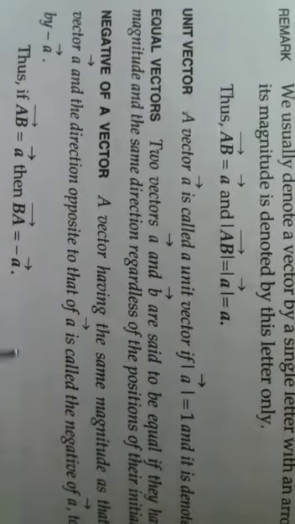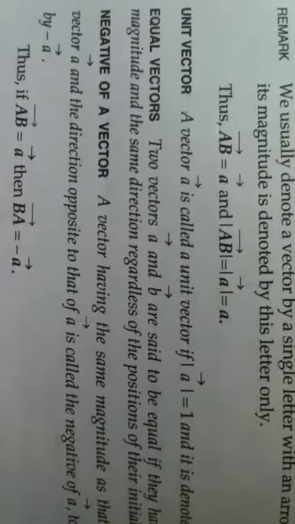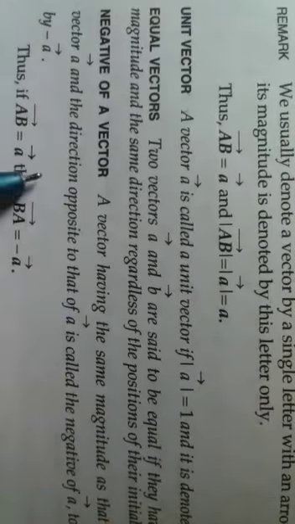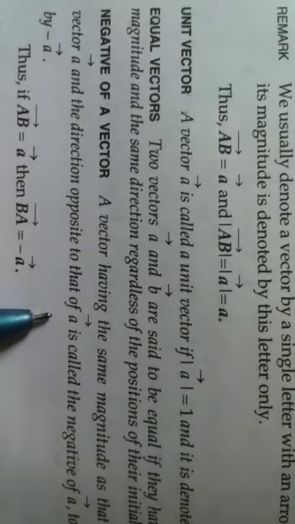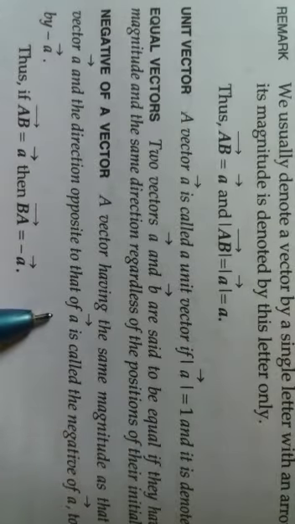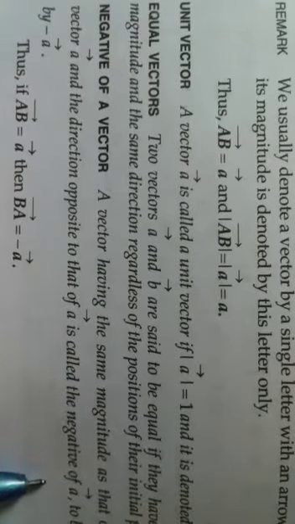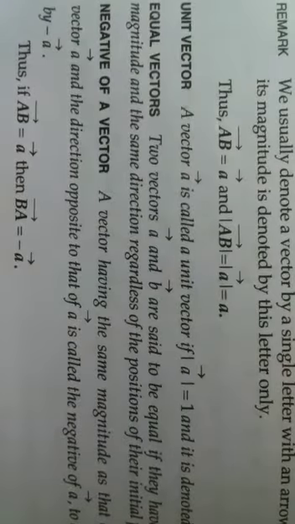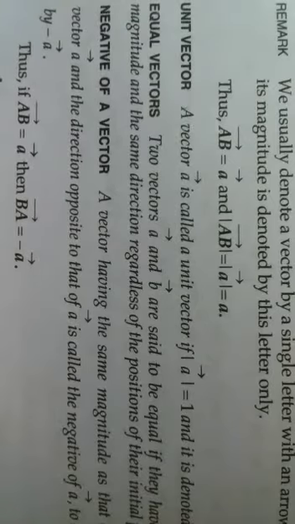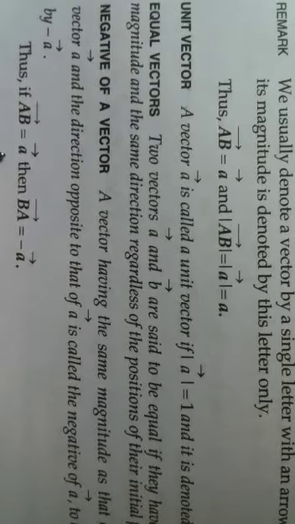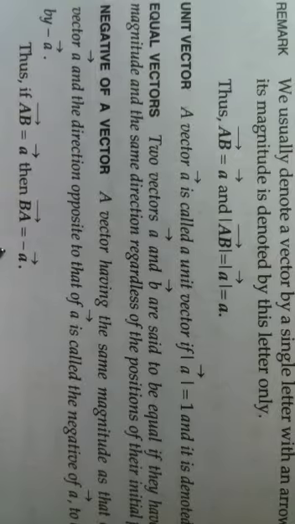A vector having the same magnitude as that of a given vector and the direction opposite to that of A. This you have to remember. A vector having the same magnitude as that of a given vector A and the direction opposite to that of A is called the negative of A, and it is denoted by minus A. So we can write thus AB equals A and BA equals minus A. Here the direction is opposite, from B to A.